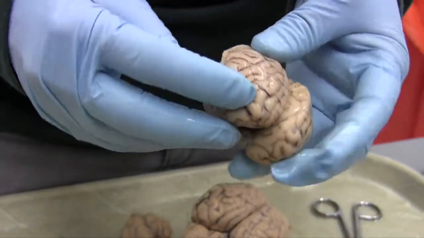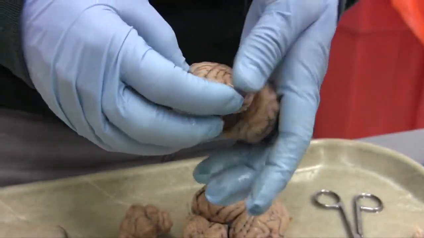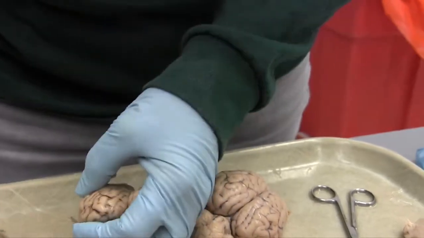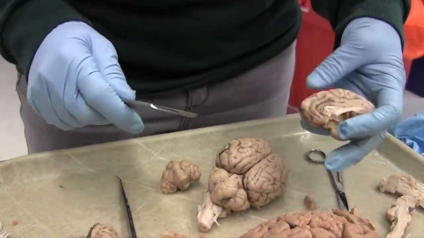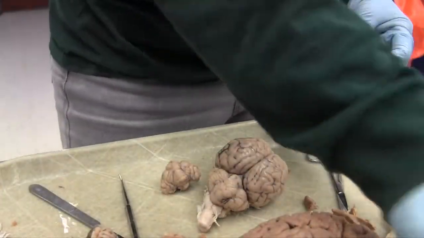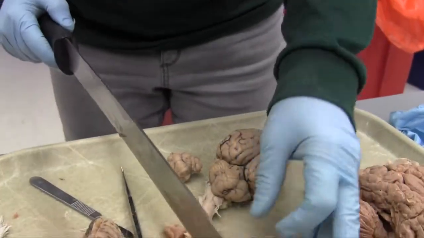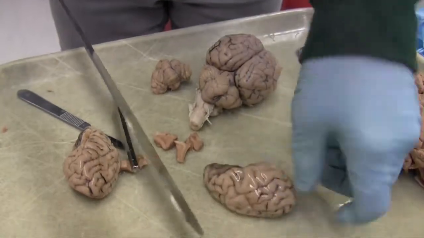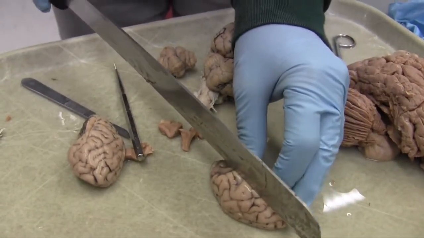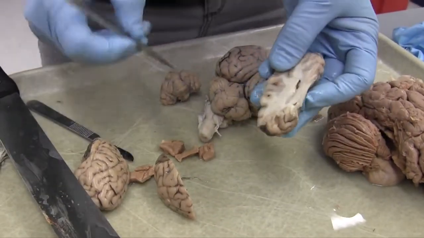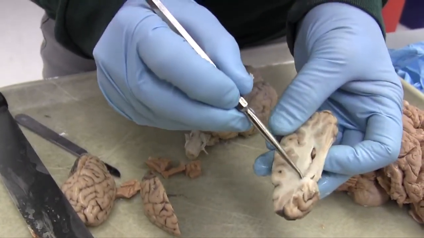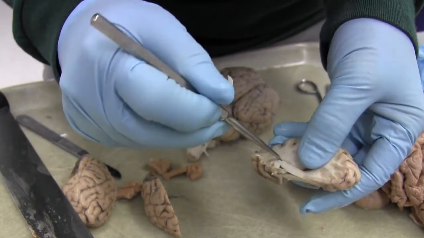The same deal that we just saw in the human is also true in the sheep. And so we'll just quickly look at the sheep ventricles. Okay, so I cut far enough down, and there I've entered the lateral ventricle.